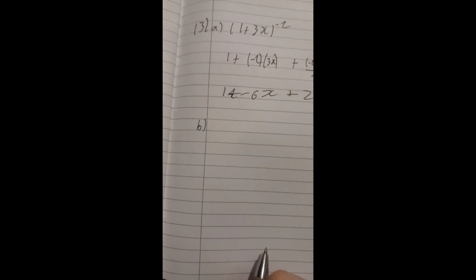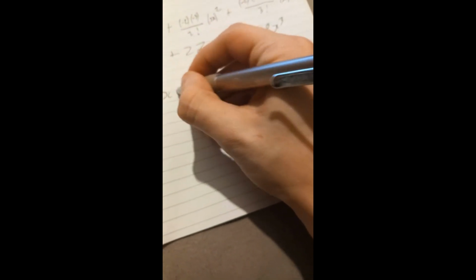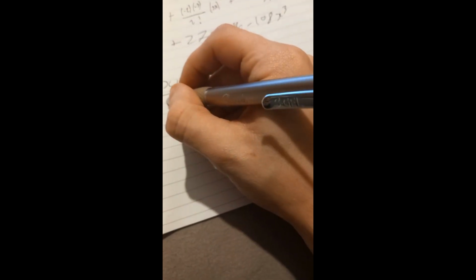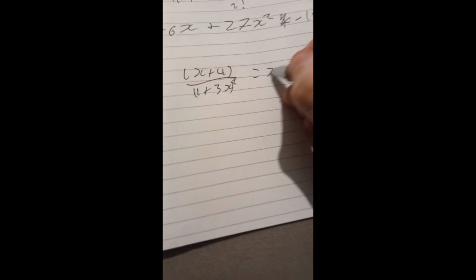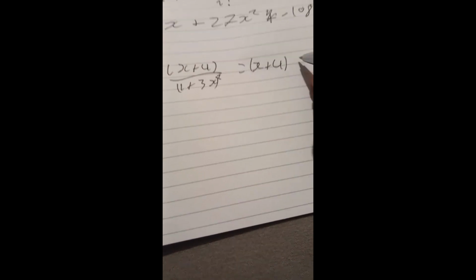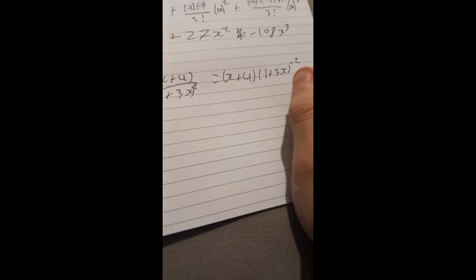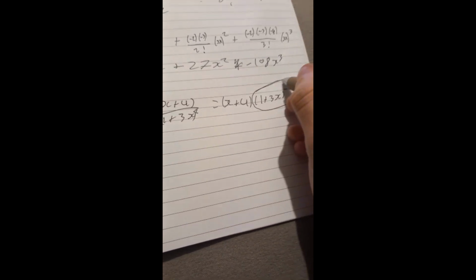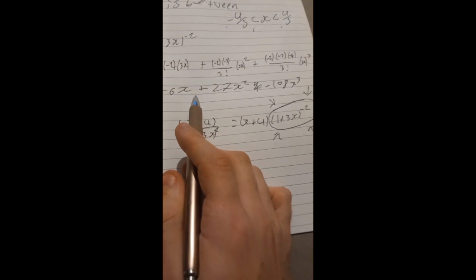That being said, let me just spawn in a table really quick. A grid method. Actually, I didn't explain what I'm doing. So, x plus 4 over 1 plus 3x squared is equal to x plus 4 times 1 plus 3x to the minus 2. And you might recognize this part from what we did in part A. So we already have the first few terms of that expansion, so we can just use a grid method to do it.